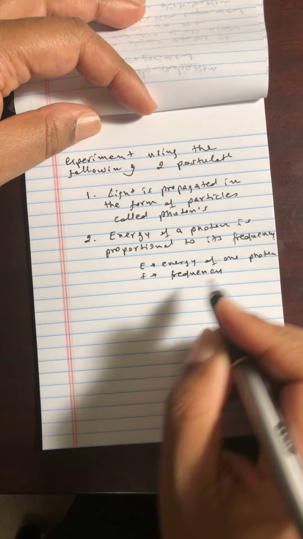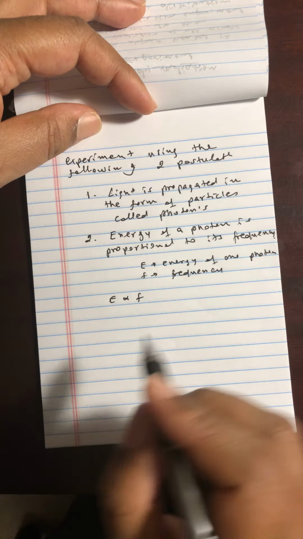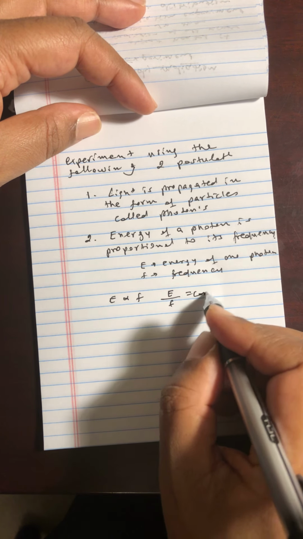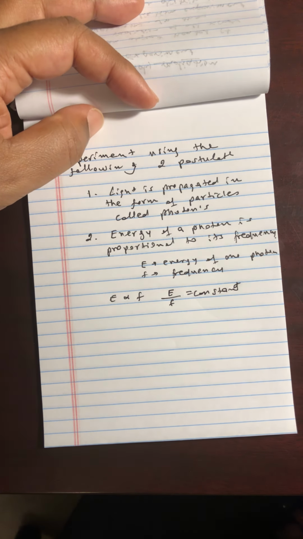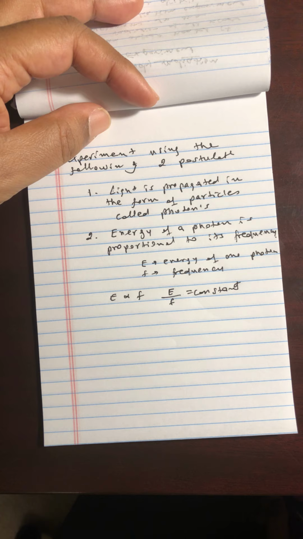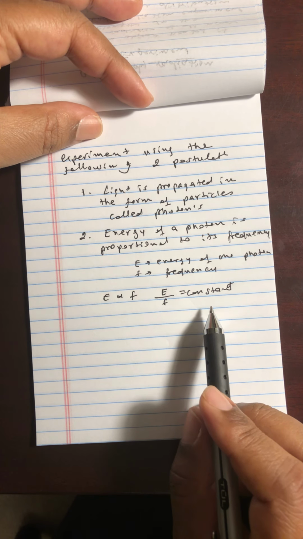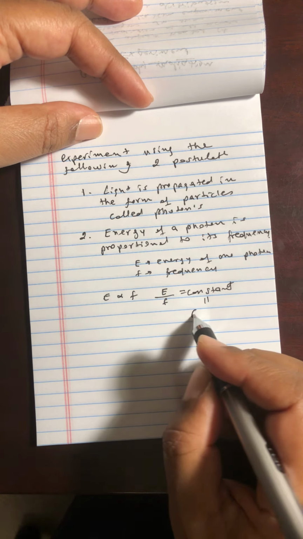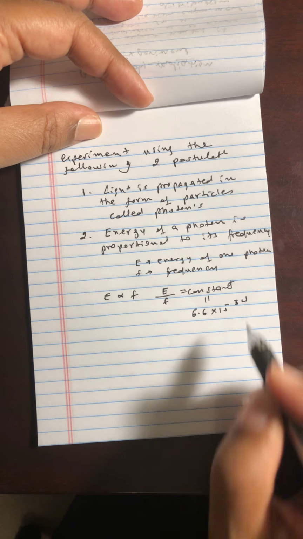Then this postulate states that E is proportional to the frequency, or the ratio between energy and frequency is a constant. By fitting the curve, he was able to calculate this constant, and the value he came up with was 6.6 times 10 to the power of negative 34.